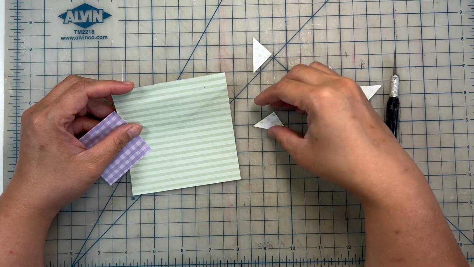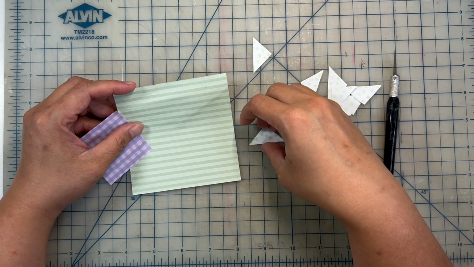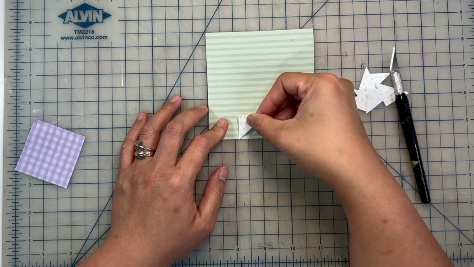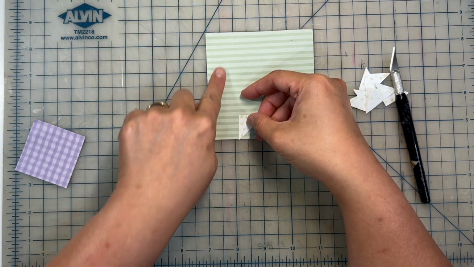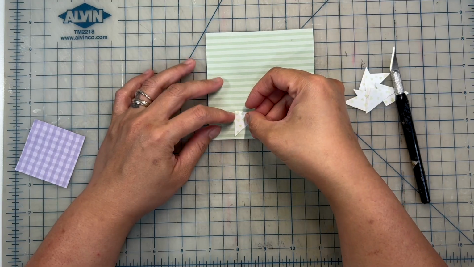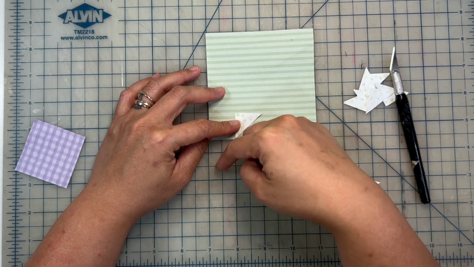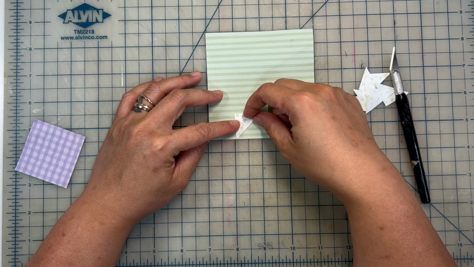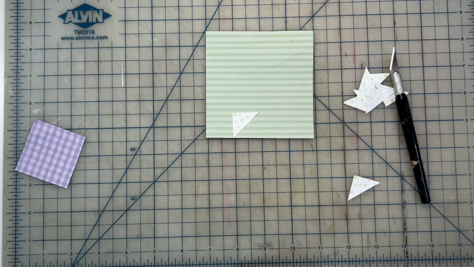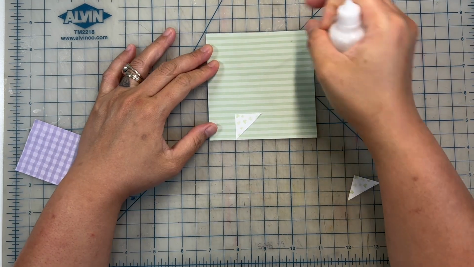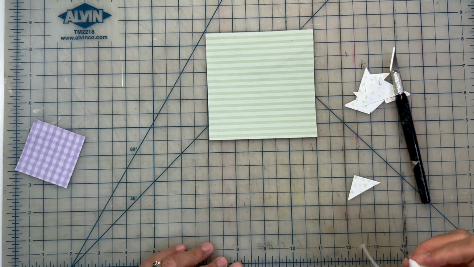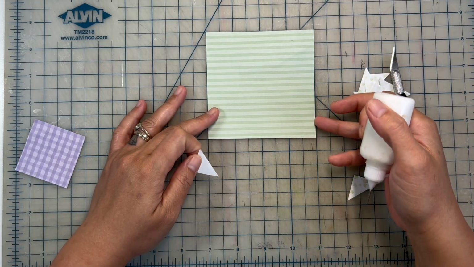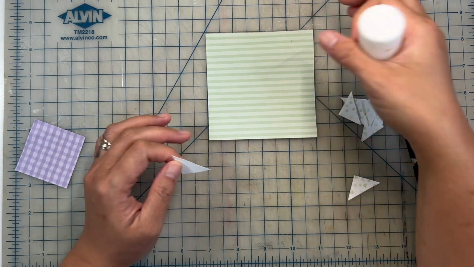Okay, this is how I would do this. The first thing I do is the one on the bottom. I would just line up the pointy corners right here, because this is lined up to 1, and I will just glue this one first. Let me go get my glue. If you see this line, just kind of line it up. Honestly, it doesn't have to be perfect unless you like things to be perfect. It's handmade.